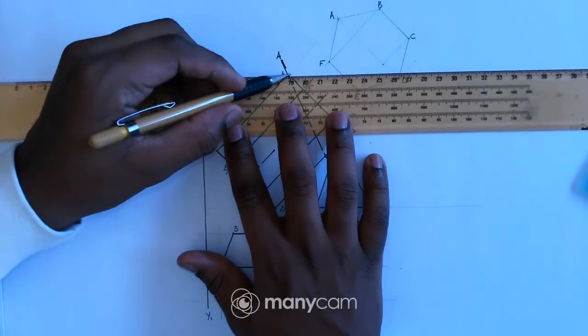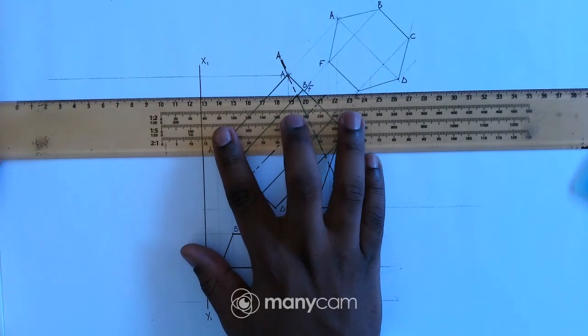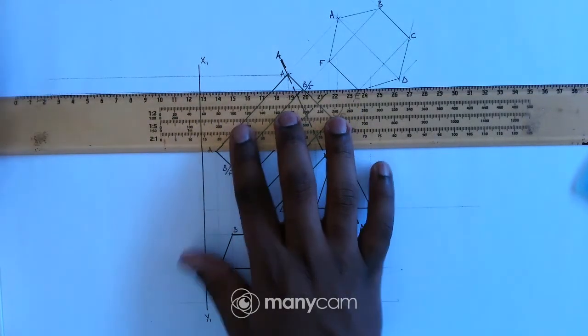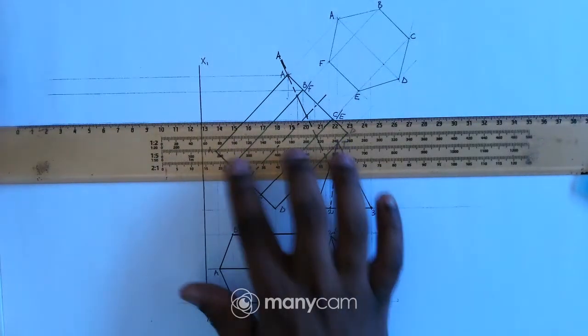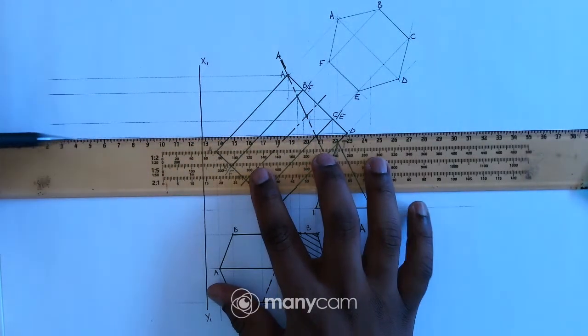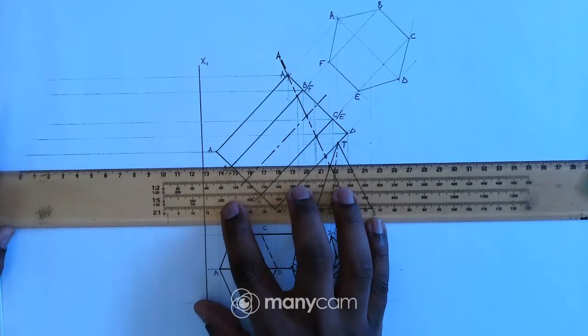So I'll start with that point, project that point. I'll start with the top surface there, and the base.